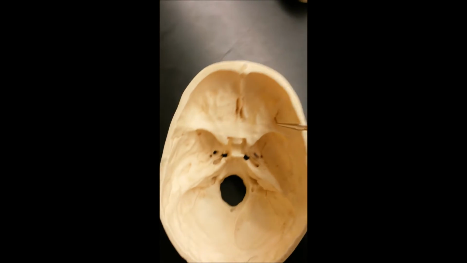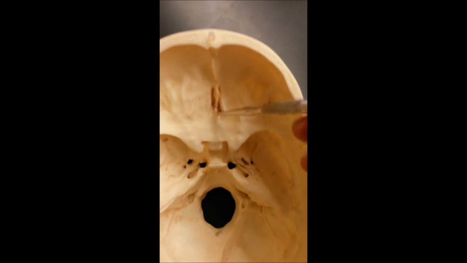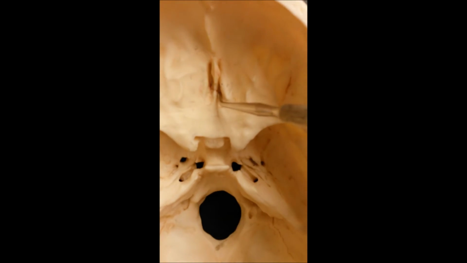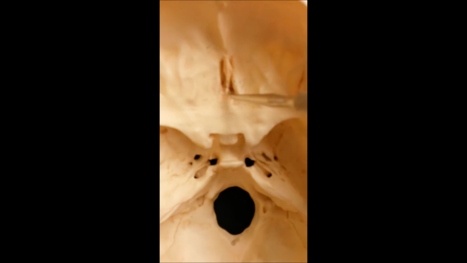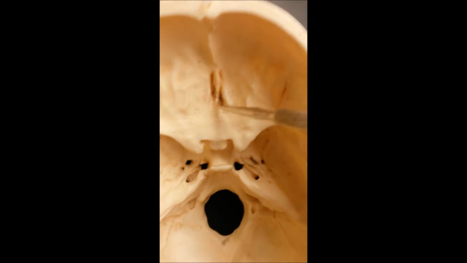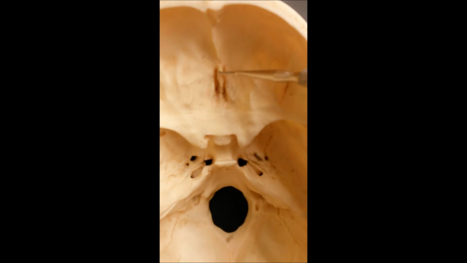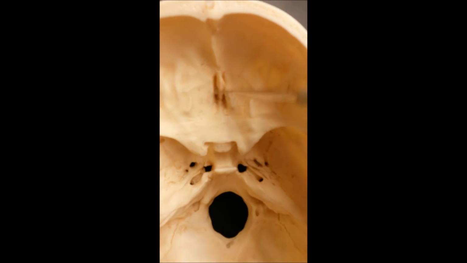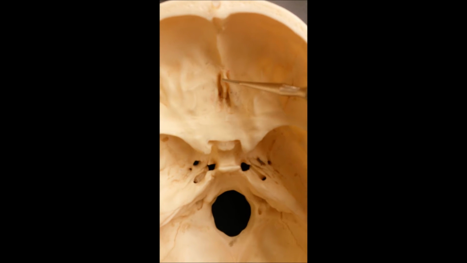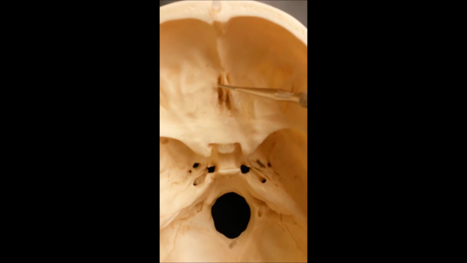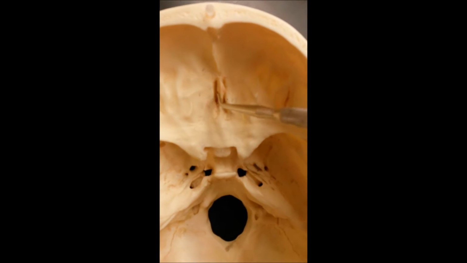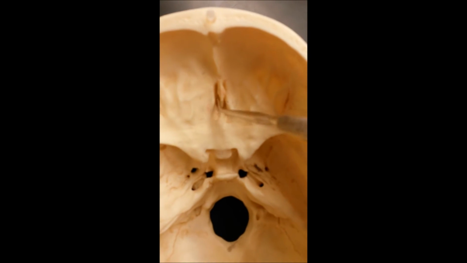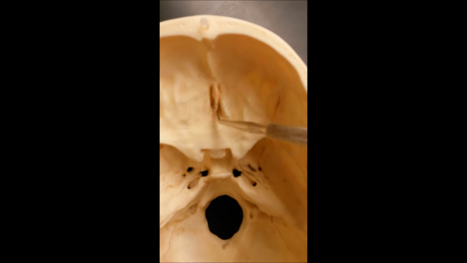In the anterior cranial fossa, you will see these plates right here. It's not the best in this model, but it should be perforated, and this is what we call the cribriform plate of ethmoid. And right here in the middle is called the crista galli. Crista galli means the rooster's horn, where crista means crest or elevation like this, and galli means rooster. So this part in the middle here is crista galli. On either side of the crista galli is the cribriform plate of ethmoid.